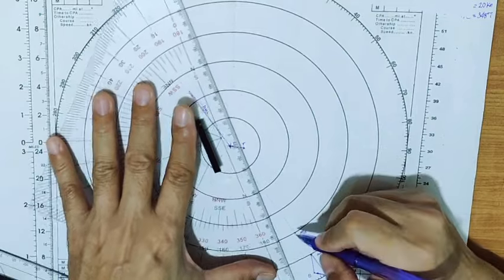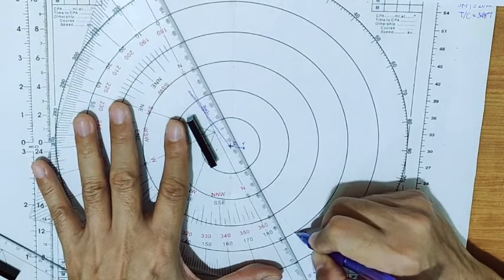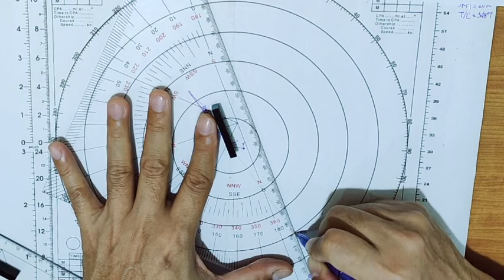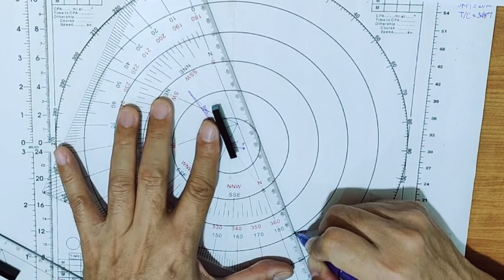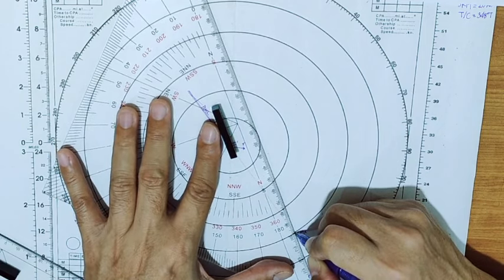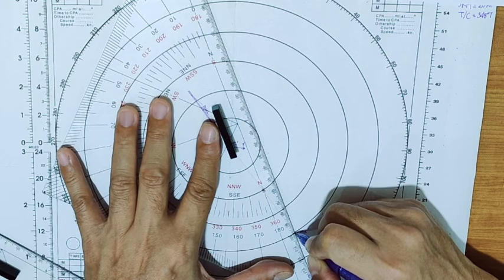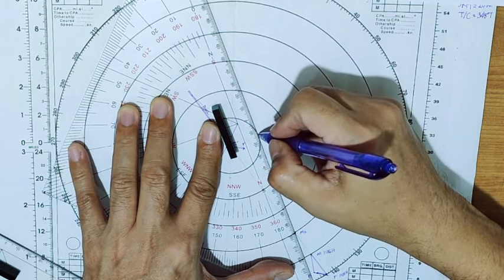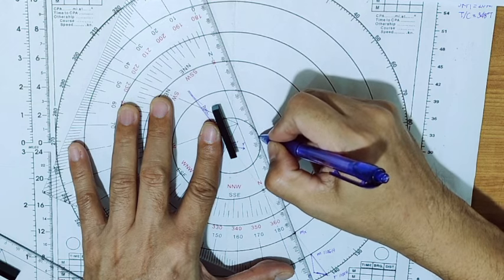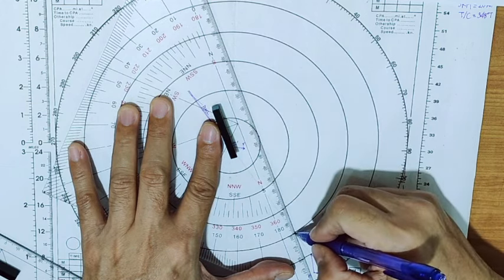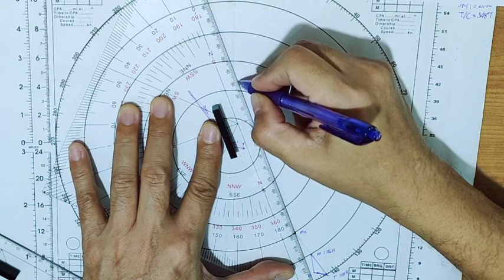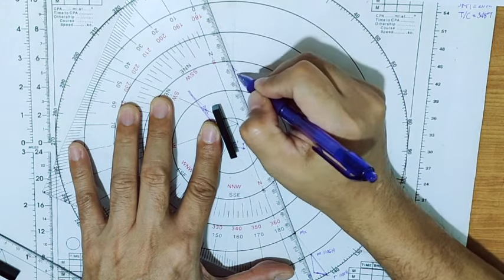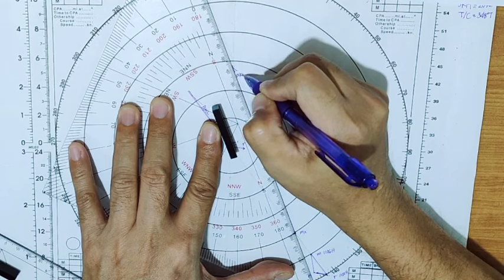Then draw a tangent line from MX, tangent to the 2 nautical mile circle. This will be your new RML.